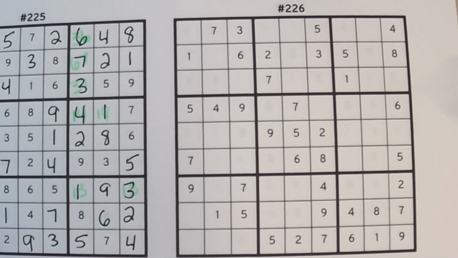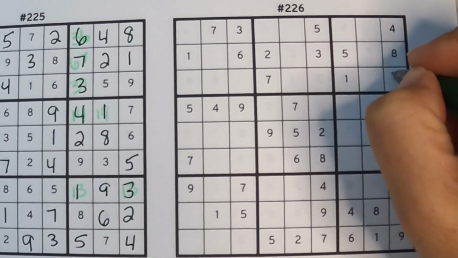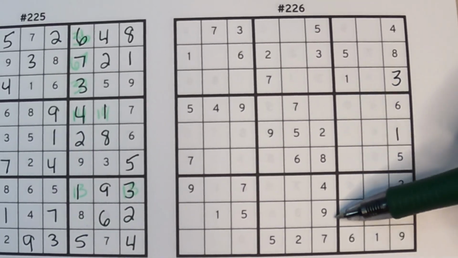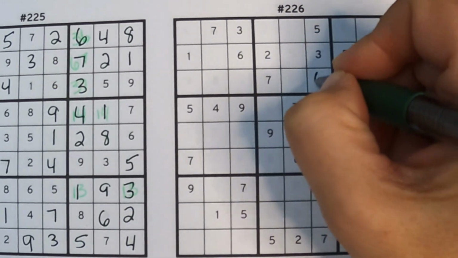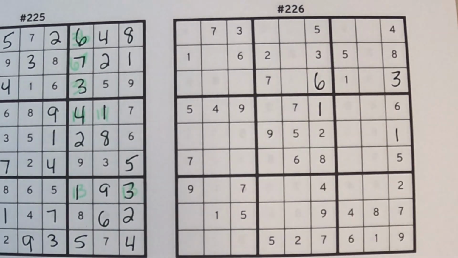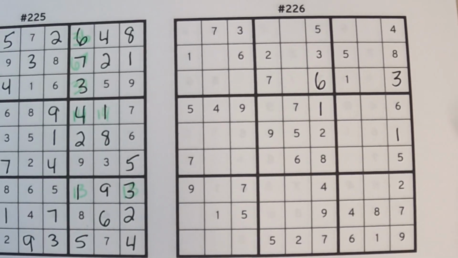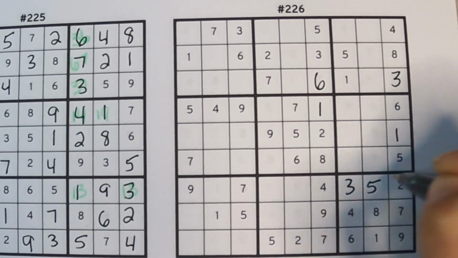Looks like today we're doing puzzle number 226. If we start with this column, we're just missing 1 and 3. We've got a 1 here, so 3, 1. For this column, we're missing 1 and 6. We've got the 1 here, so 6, 1. For this box, we're missing 3 and 5. We've got a 5 here, so 3, 5.